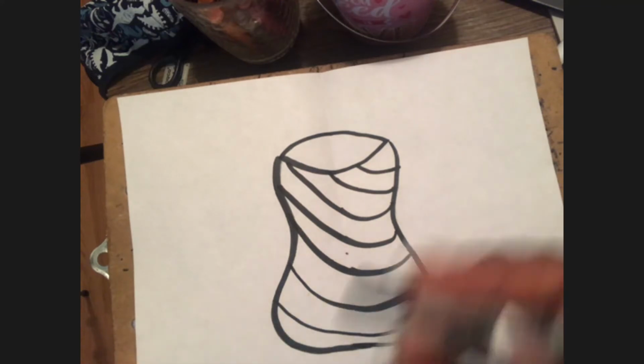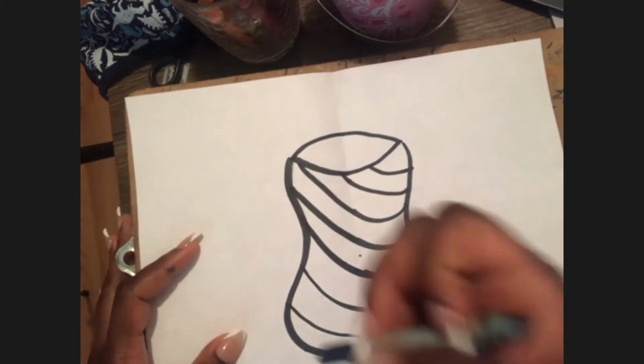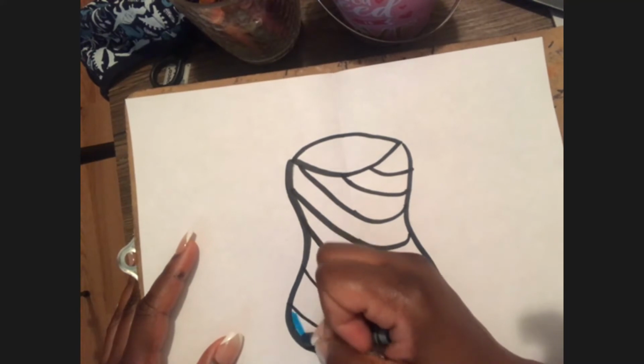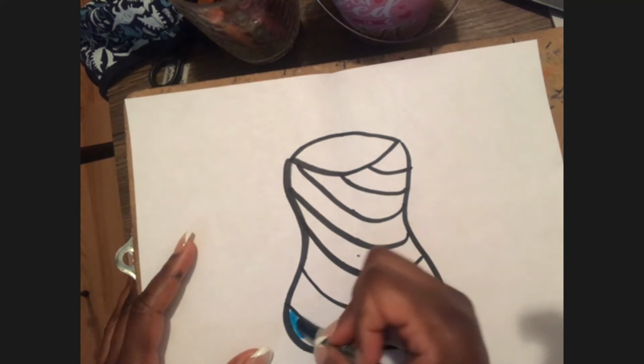I'm going to start with my blue green at the bottom, and I'm going to press really, really hard because this is going to be the dark side of my psychedelic vase. I'm going to press really, really hard when I color. And then as I go across, I'm going to get lighter and lighter. I'm going to create that tint.